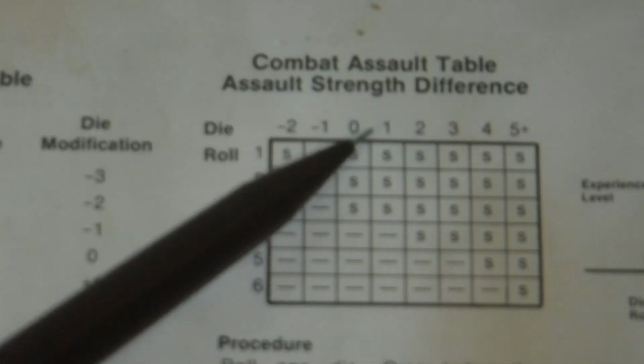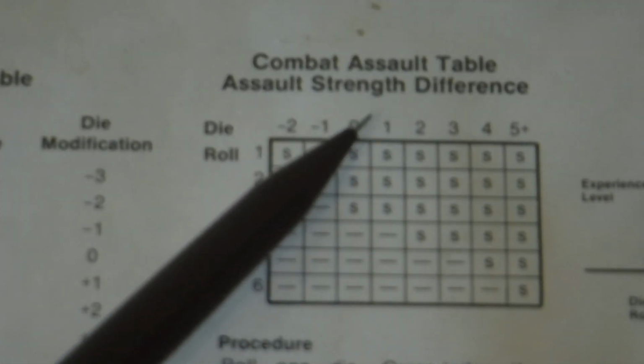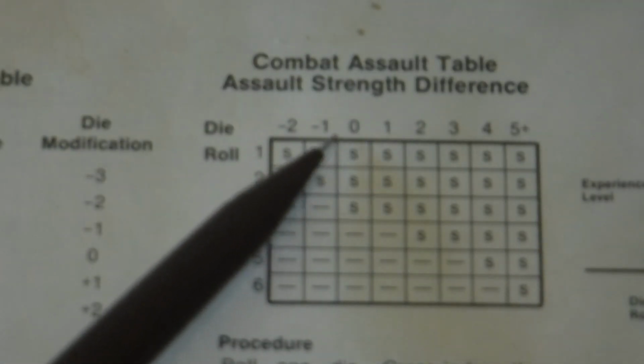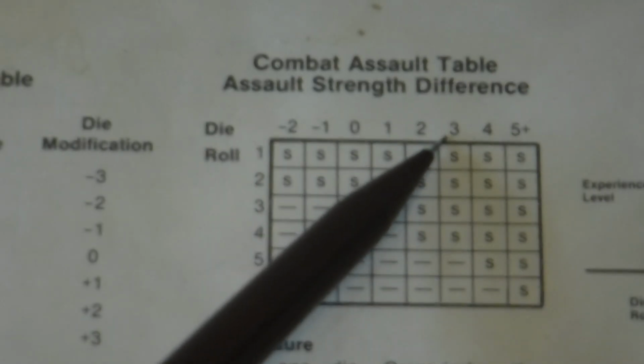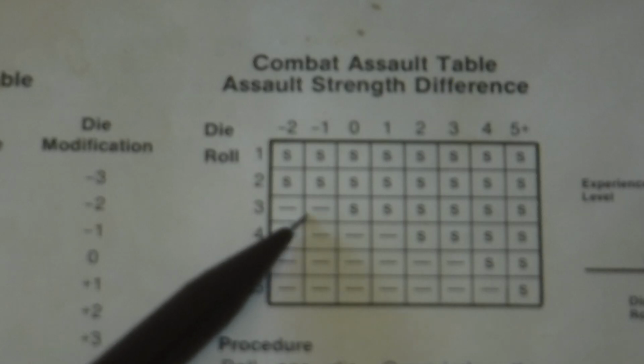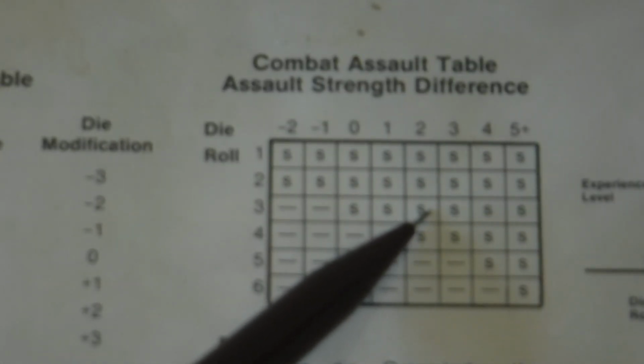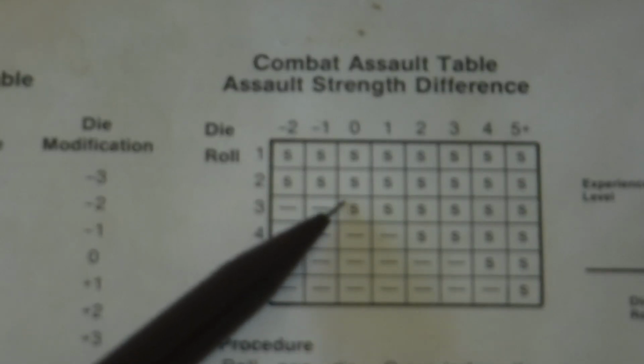So both sides calculate their assault strength. Subtraction is done to see what the difference between the two factions is. The die roll is made and a determination is made to find out if it was successful or not successful.